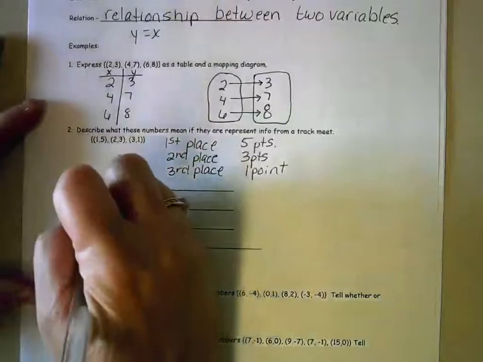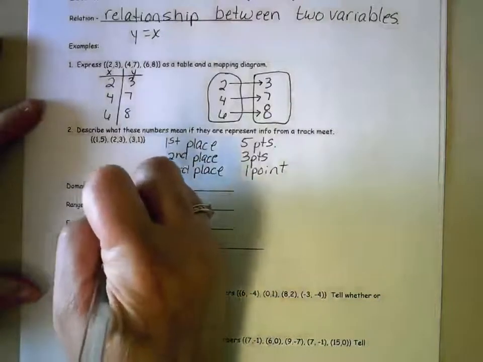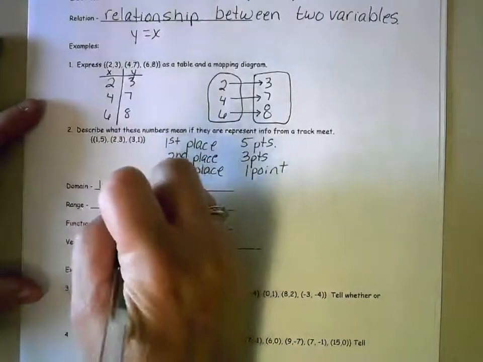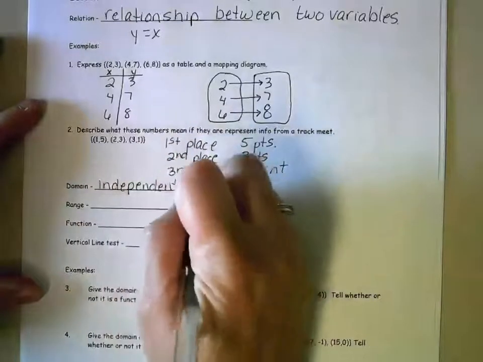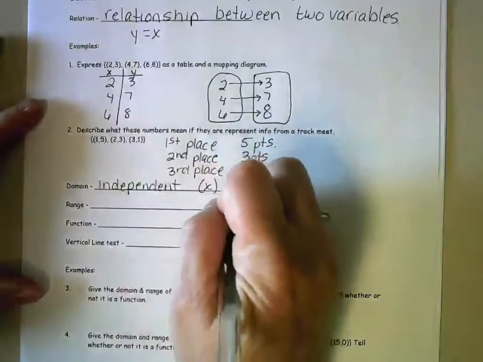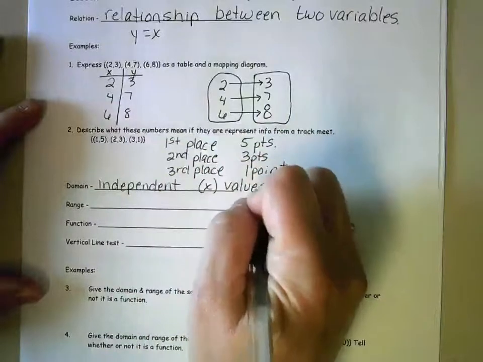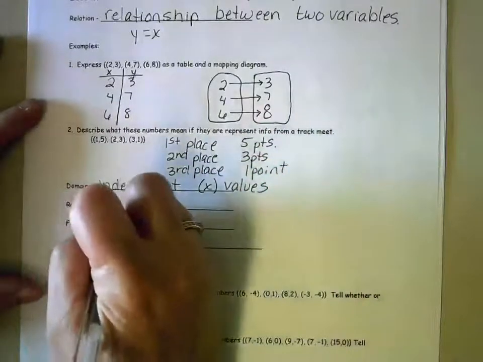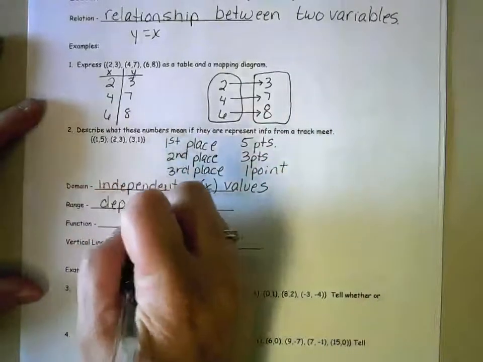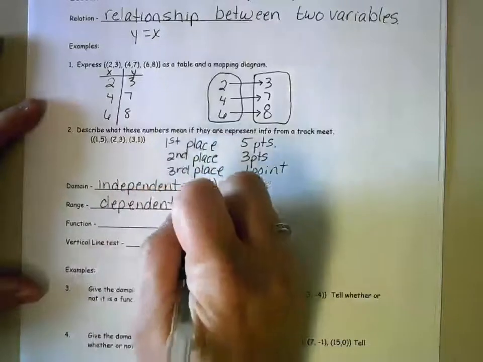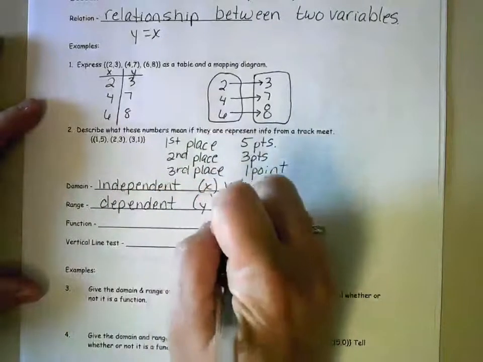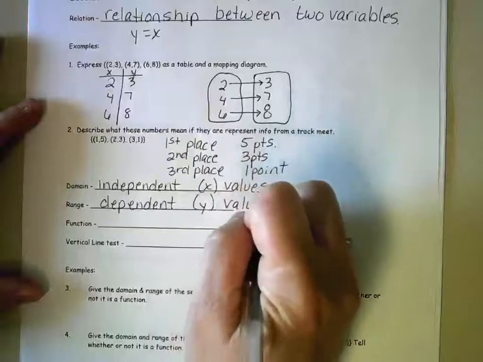Your domain are your independent or your x values. Your range is your dependent or your y values.